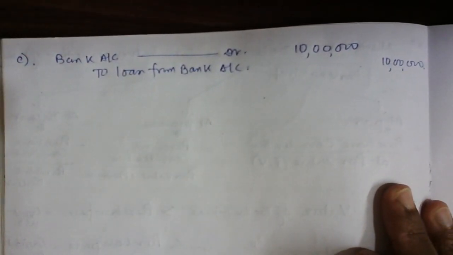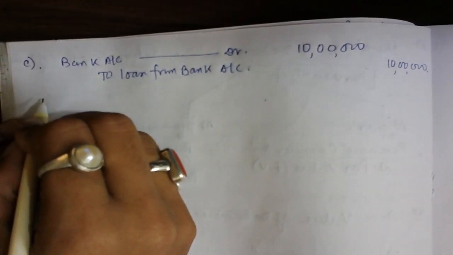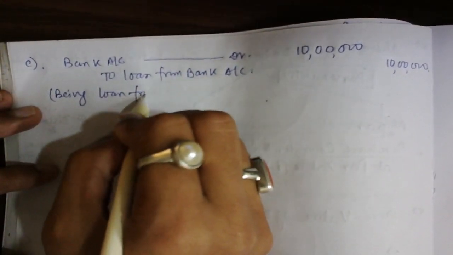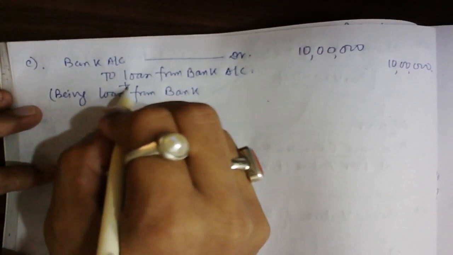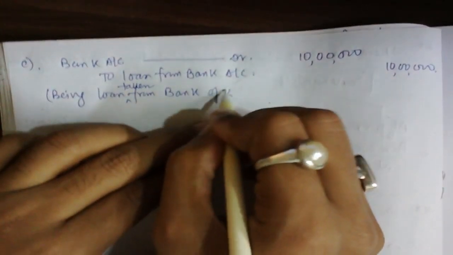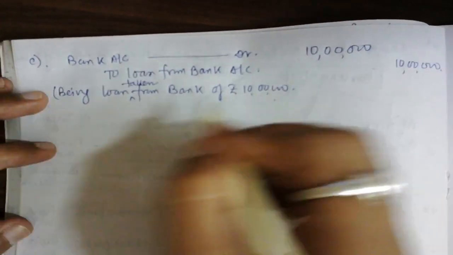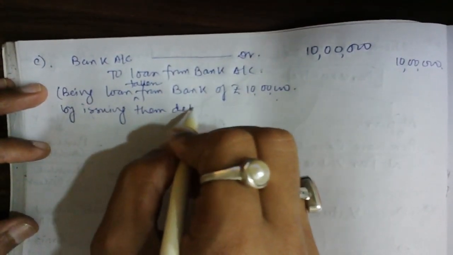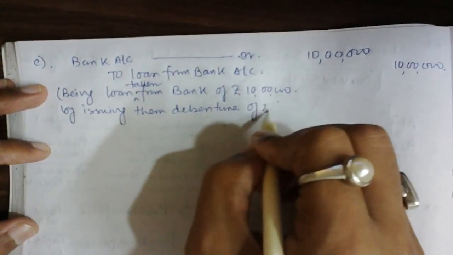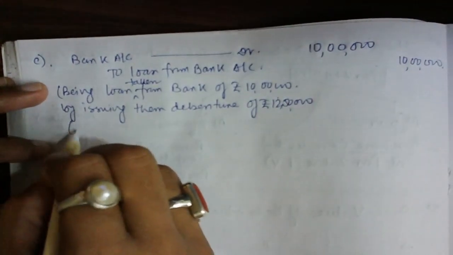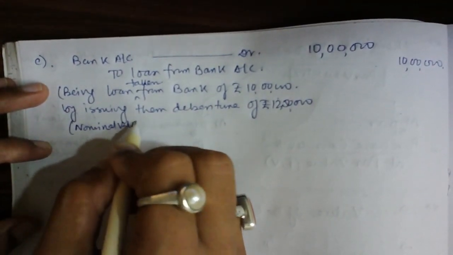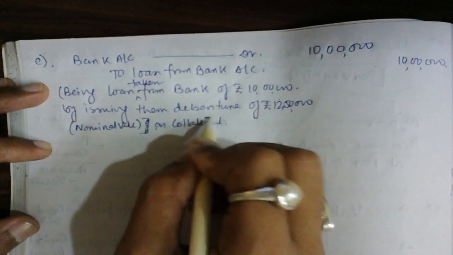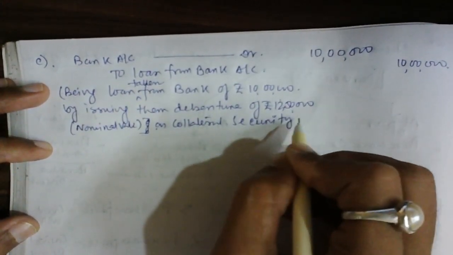Bank to loan from bank, and what we are going to make in the notes, so here we can make a note here. अच्छा इसका narration भी लिख लीजिएगा guys, being loan taken from bank of rupees 10 lakhs by issuing them debenture of rupees 12 lakh 50,000, and if you want you can write in bracket nominal value for the betterment of the okay. अच्छा एक चीज और लिखना है, as collateral security, ये तो लिखना भूल गए, ये तो main important है, collateral security is going to be very important, okay, done sir.